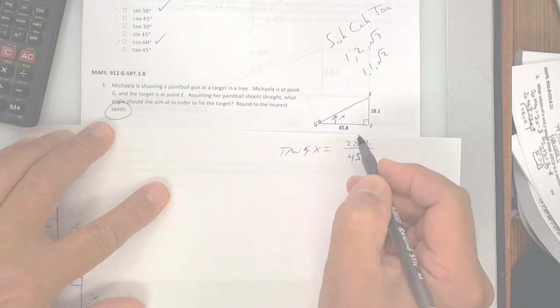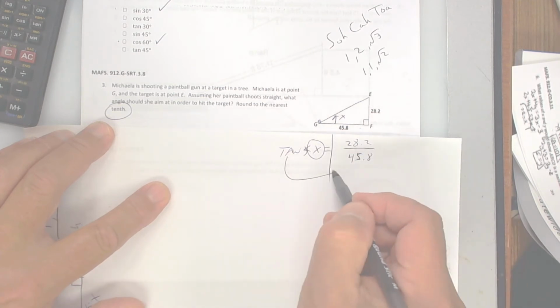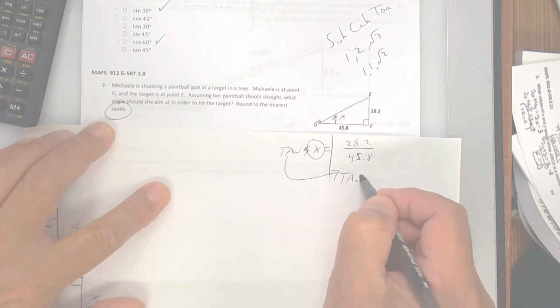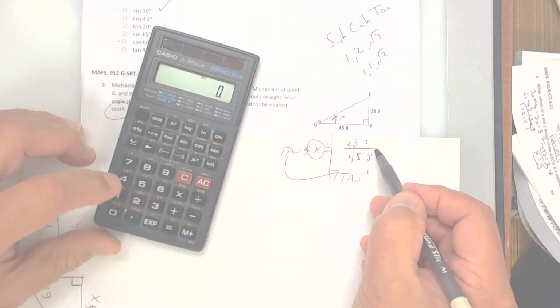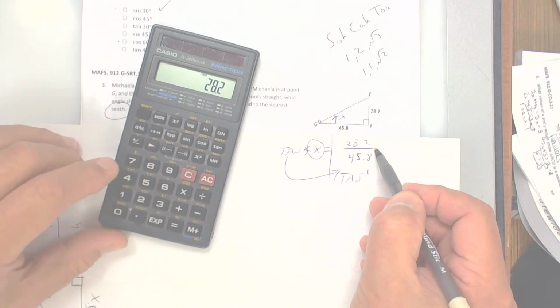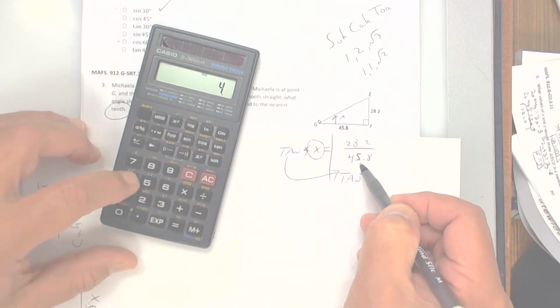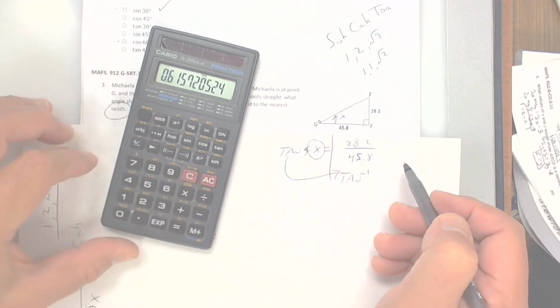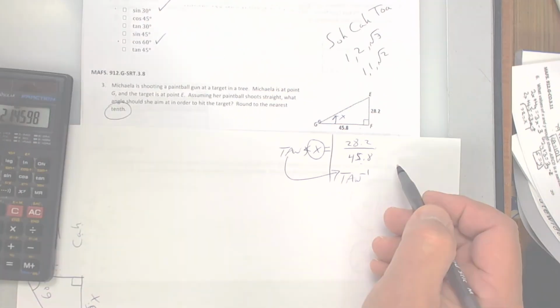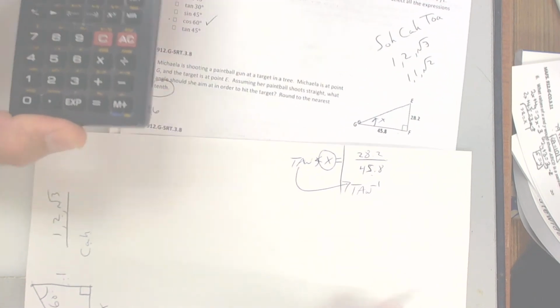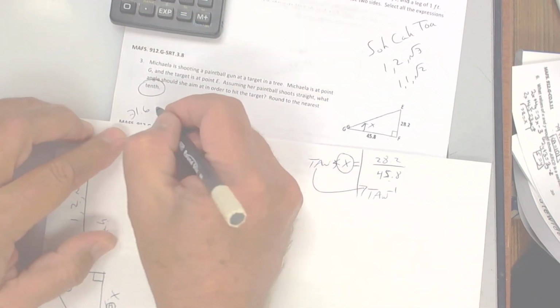Okay? And so when you do that, you want to circle the X and divide by the word tangent, but that becomes the arctangent. So let's see if this works. So take 28.2, divide it by 45.8, press equals, and then hit shift, and then press tangent. Make sure you hit the shift key. All right, I get 31.6, and that's what she got right here.